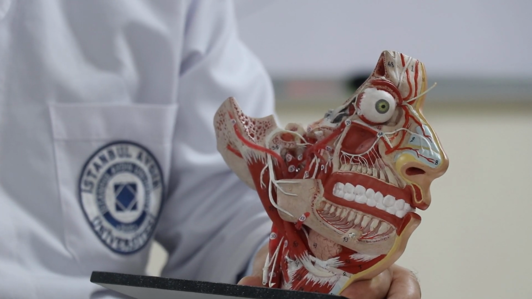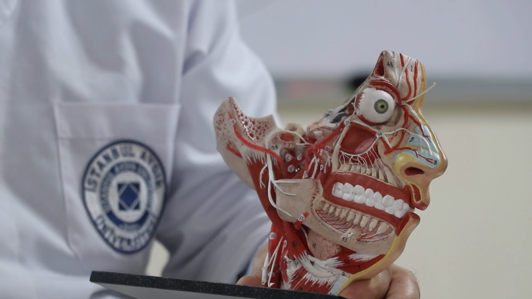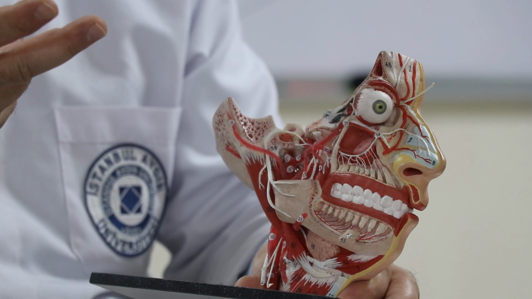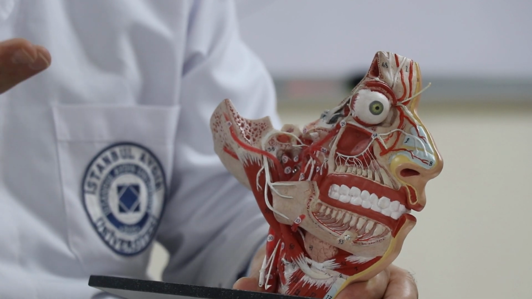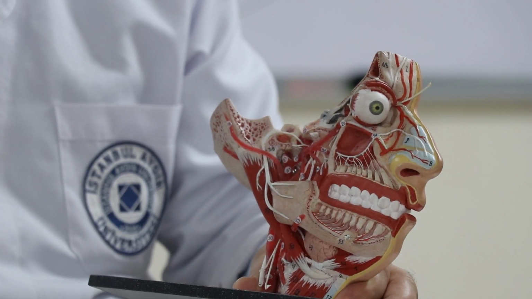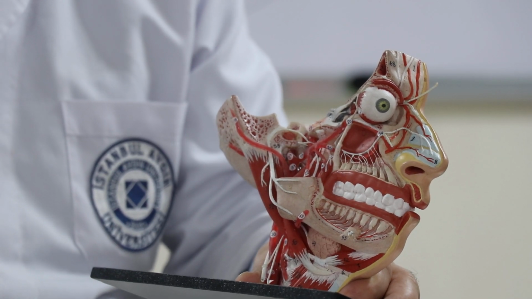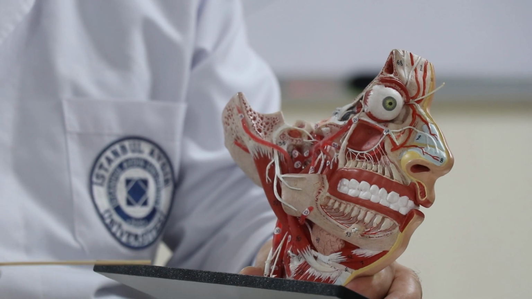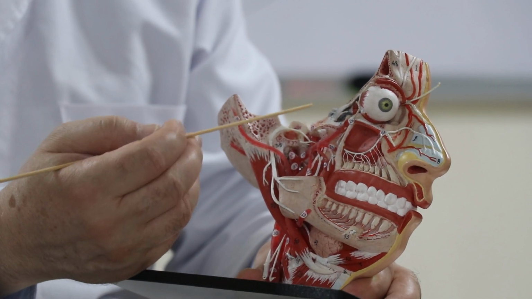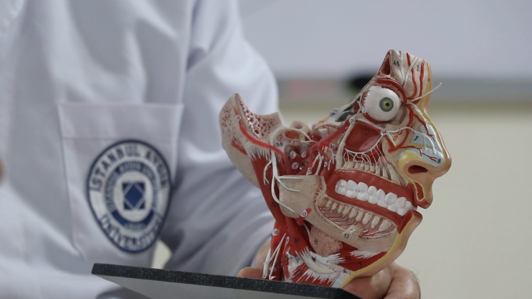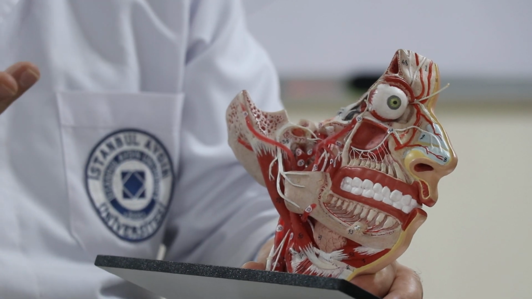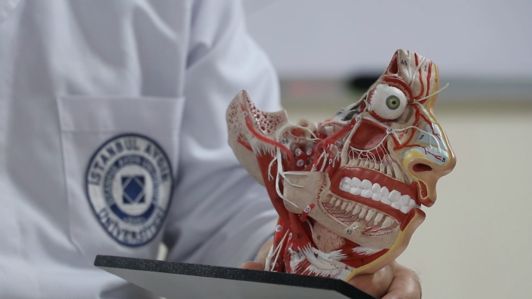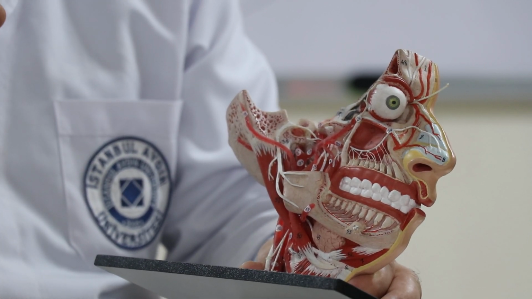So we have the masseteric, then the pterygoid branch, then the buccal branch, and then the deep temporal that goes to the temporal, so that supplies the temporal muscle. So we have the deep temporal, pterygoid branch, buccal branch, masseteric branch. So simple, right? The second part is simple. If you remember the muscles, it's the same name.